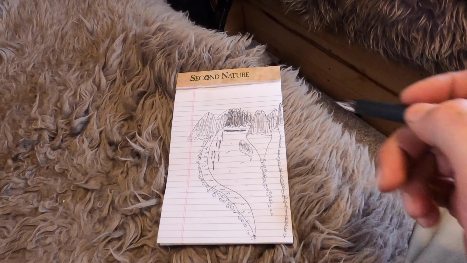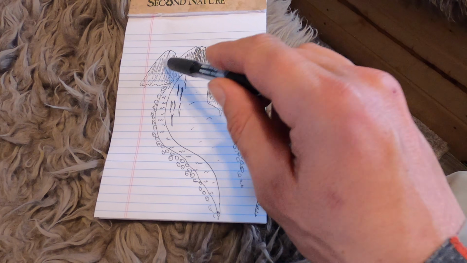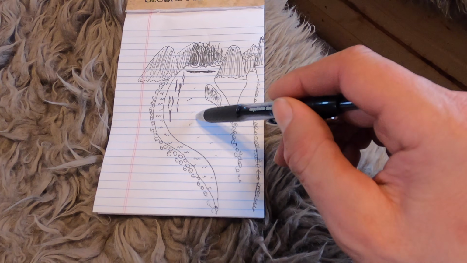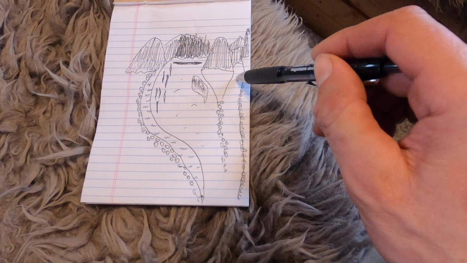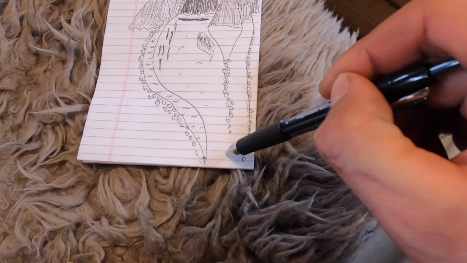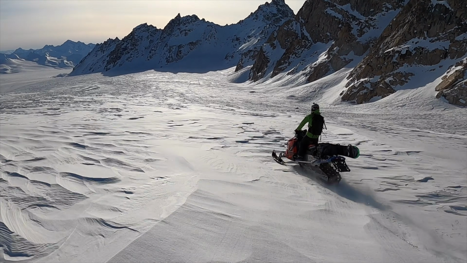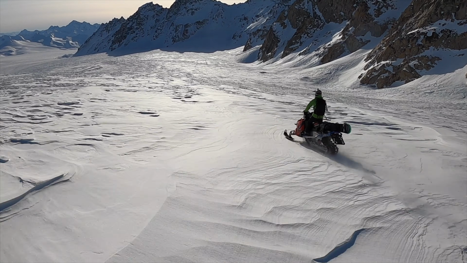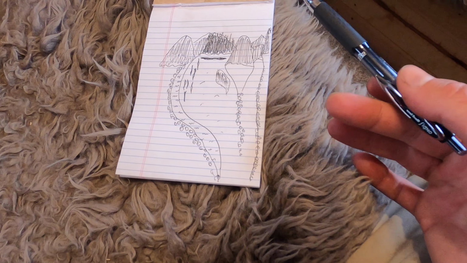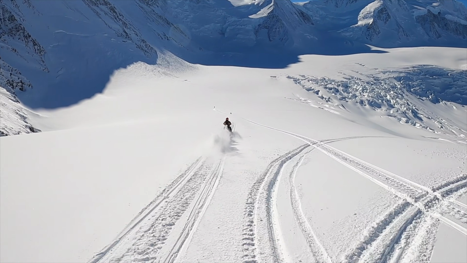So here's some basic anatomy of a glacier. All these dark things are mountains, and here's your glacier coming down the valley, and another glacier here meeting it. And they both come together right here and join. The first thing obviously you look for in a glacier are crevasses.